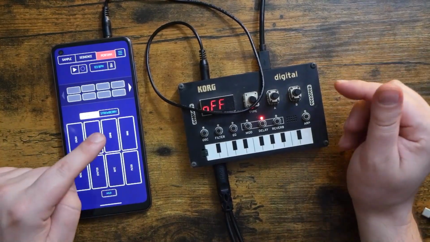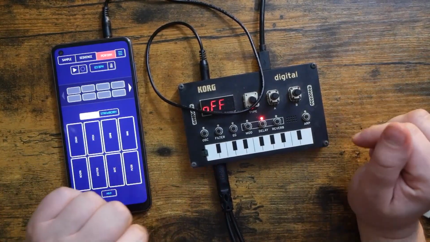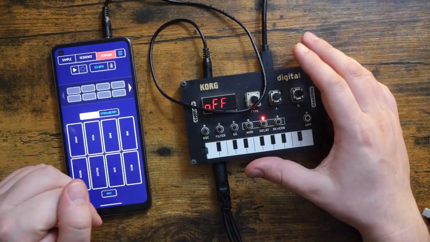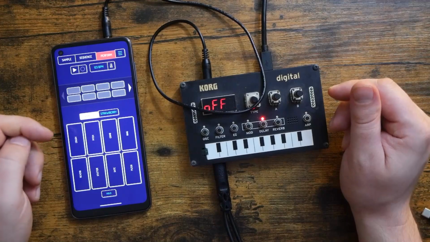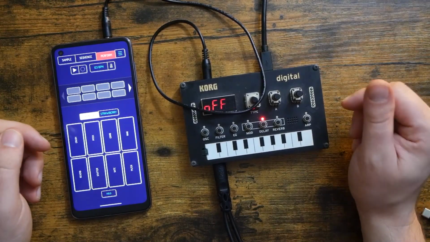So there you have it. That's how you connect Koala Sampler to the NTS1 in a couple different ways, at least at a very basic level. So I do hope you found this video informative or at least entertaining.